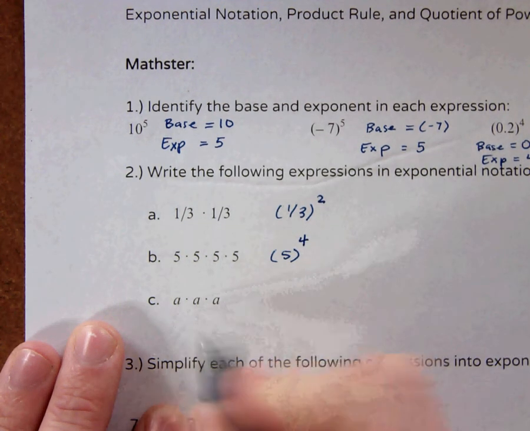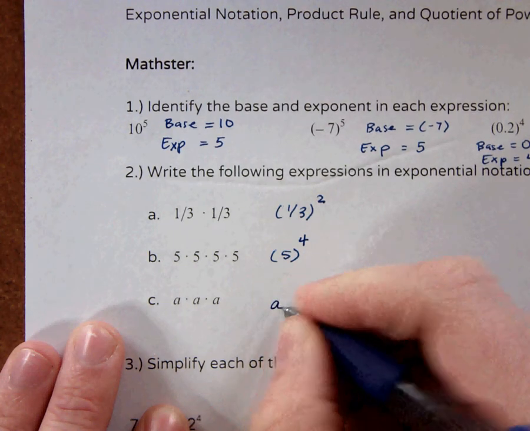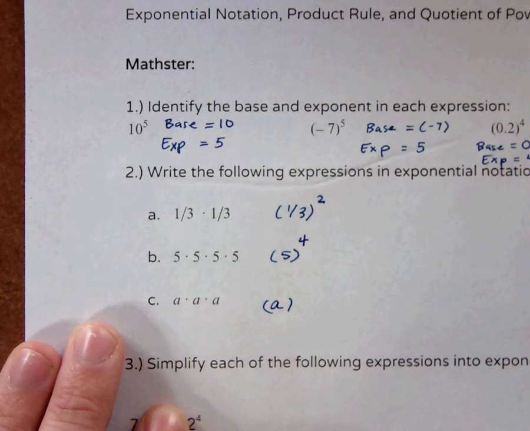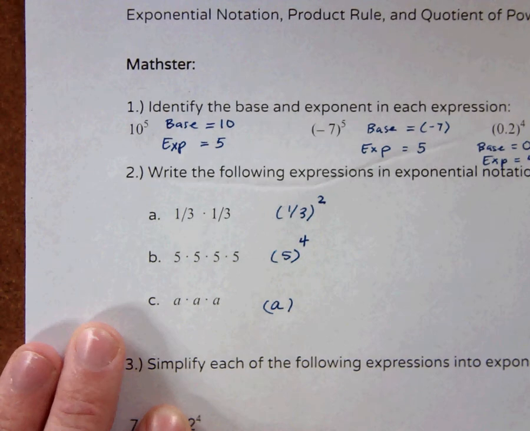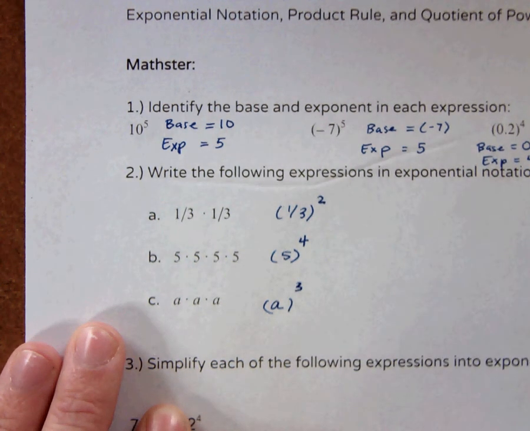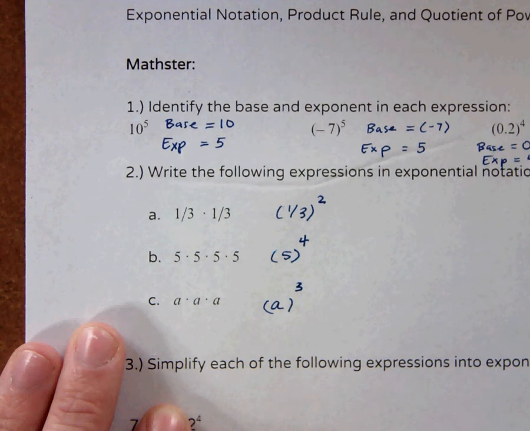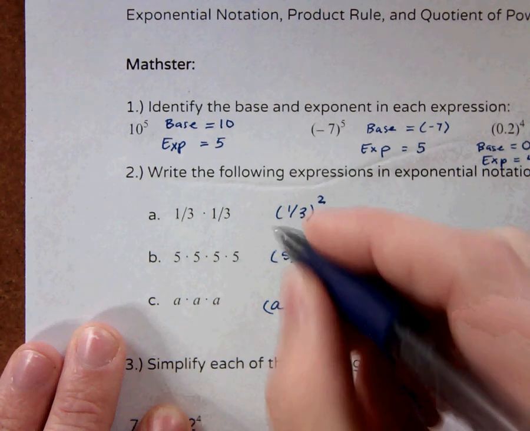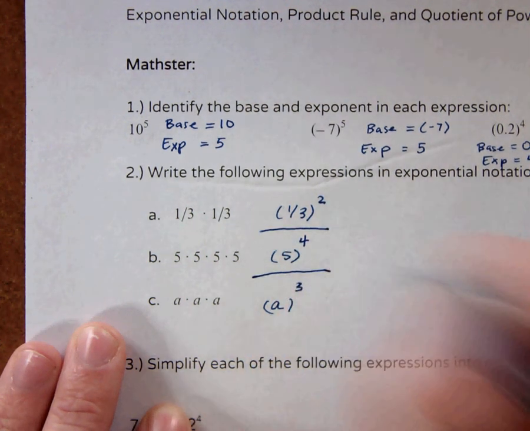And the base is a, and you might be saying, well, that's not a number. You're right, it's a variable, but it's still multiplying by itself 3 times. Once we're getting to 8th grade, we're not solely worried about numbers all the time. We did this in 7th grade and a little in 6th, but we can work with variables as well. In this case, a variable is multiplied by itself 3 times, where a is the base and 3 is the exponent.